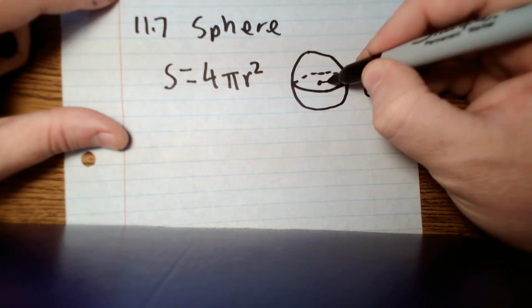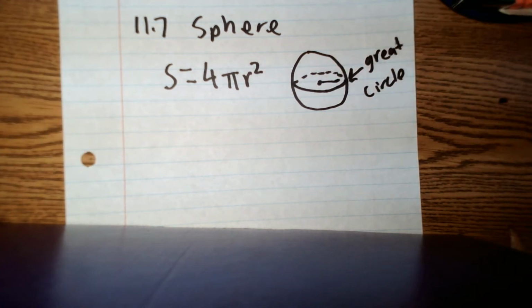Okay, so we're going to need a radius. Be careful, sometimes they give you a diameter. So we're going to do just a little example of this and see if we can get it right.